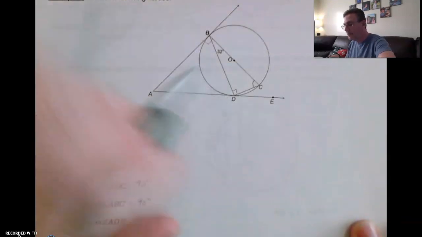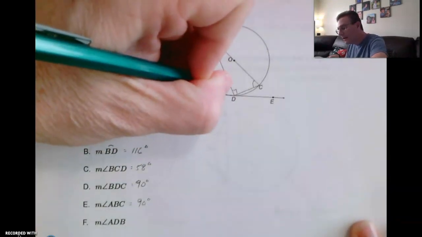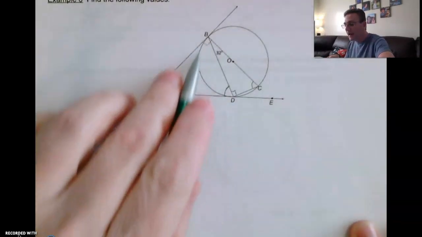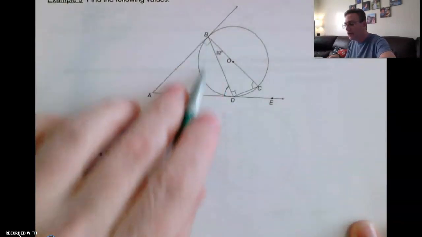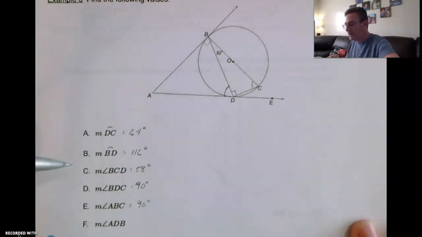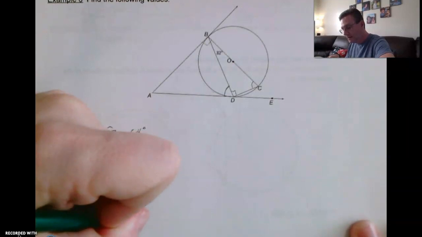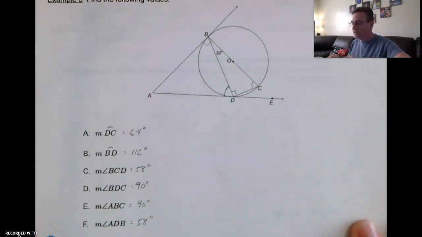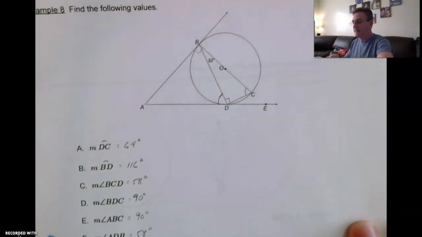So angle ADB right here has to be half of arc BD, so 58 degrees. Congruent to angle BCD up here. That's example 8.